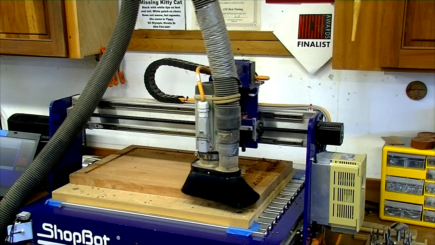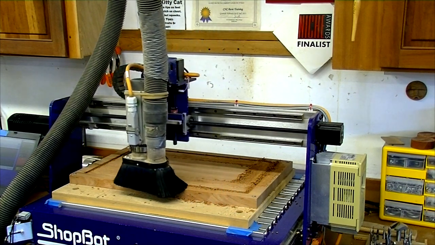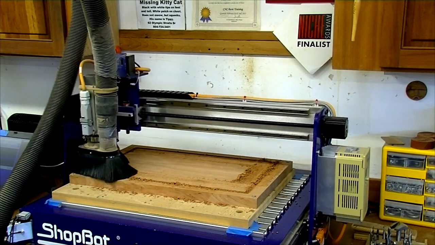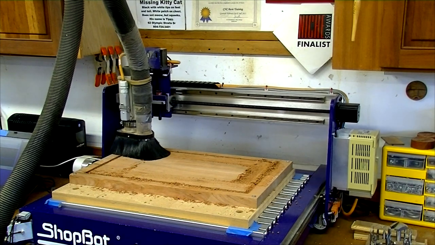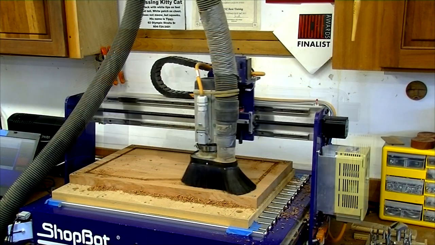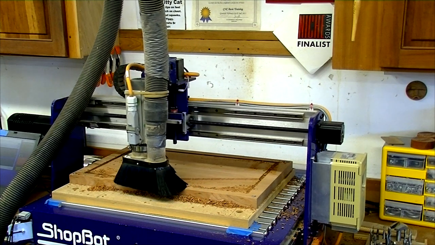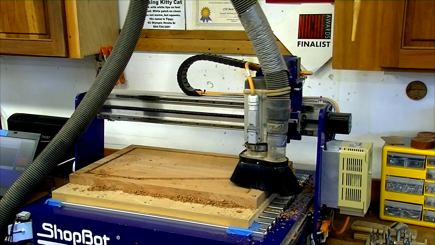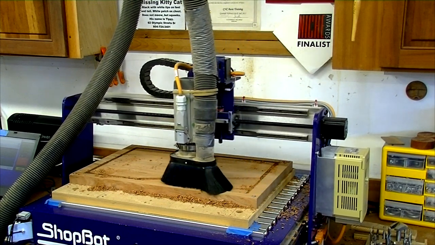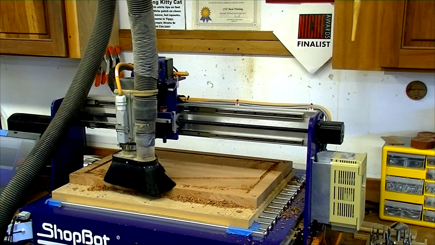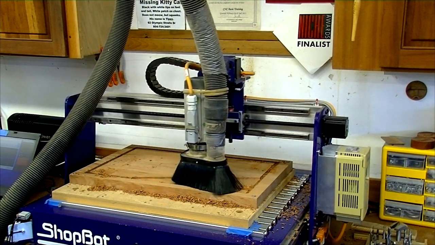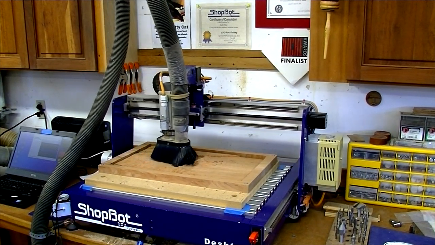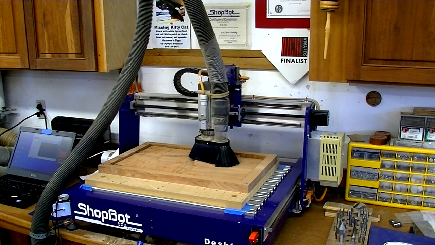It was about 8 inches wide, and I sliced it in half and book matched it, and now I'm cutting the rabbet around the edge so it'll fit into the frame. I'm using the same 1/2 inch upcut bit to cut the first pass here on the roughing. So I'll rough out the whole design, and then I'll get into the finer with the 1/8 inch bit. And you can see here that 1/2 inch bit's starting to pick up some of the detail now of the carving.